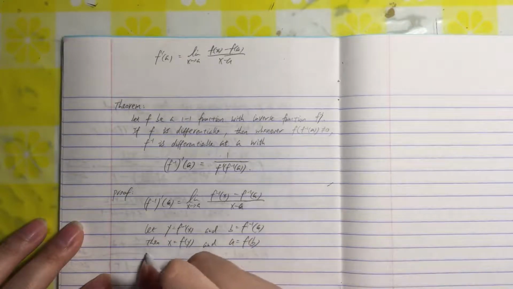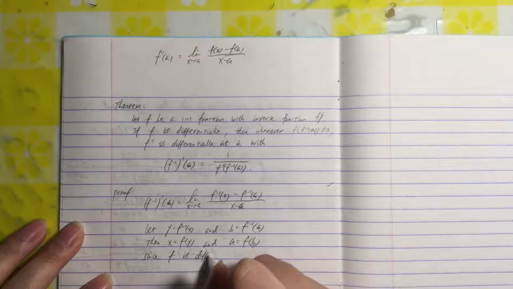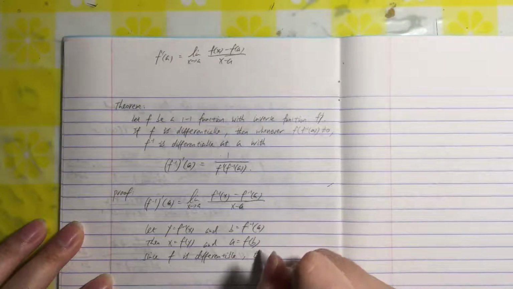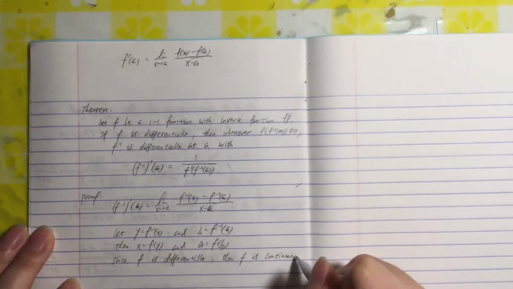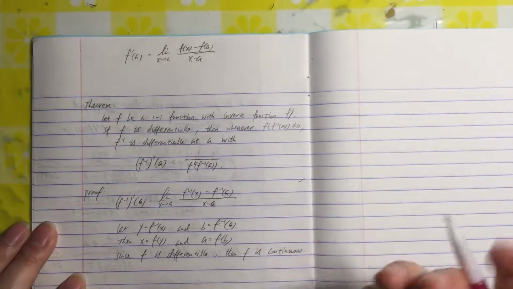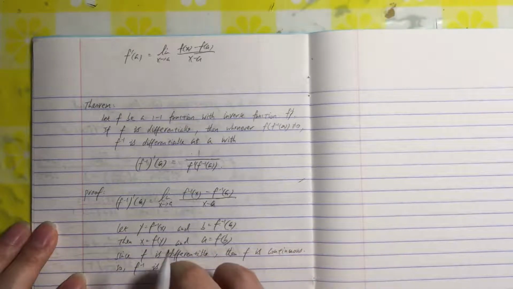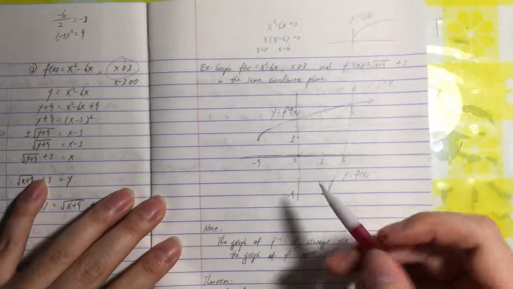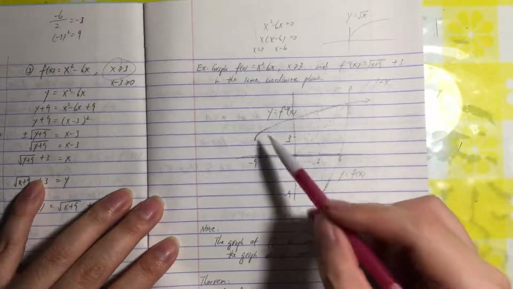Also, since f is differentiable, f must be continuous. If f is continuous, its inverse function is also continuous, because the inverse function is a reflection of function f. So f inverse is also continuous, because the graph of f inverse is a reflection of function f over the line y equals x. So if f of x is continuous, its inverse function is also continuous.